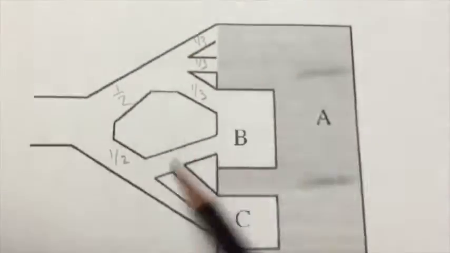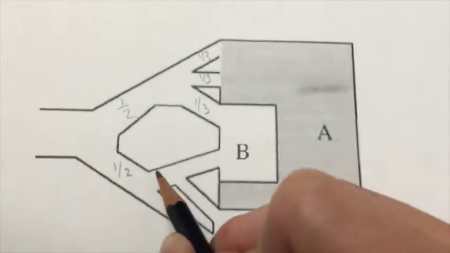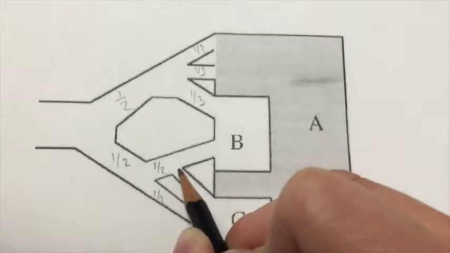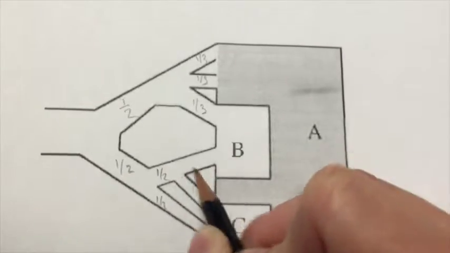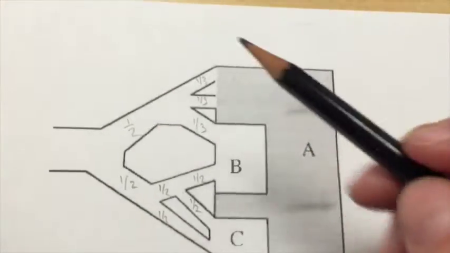Travel down this road. I have a 1/2 chance going here. So 1/2 and 1/2, I end up in room C. Here, though, I have two more chances of either ending up in B or C. So let's go ahead and multiply.